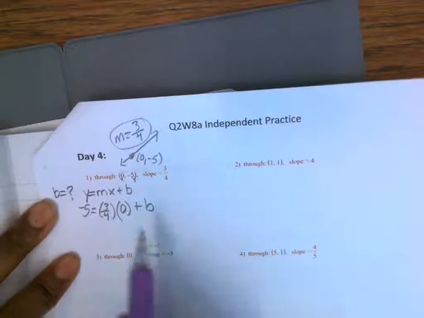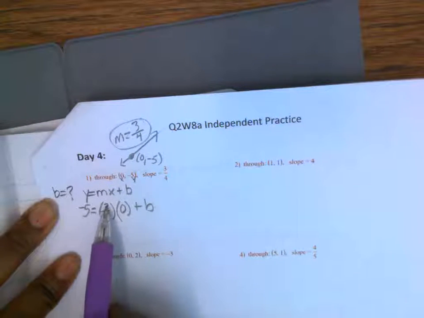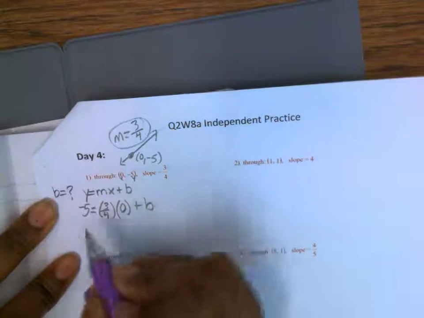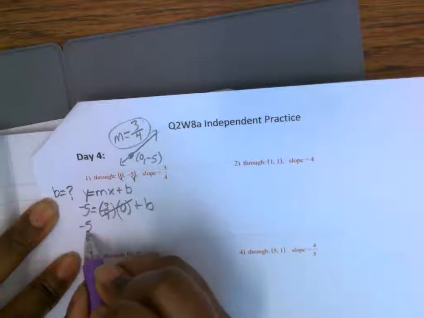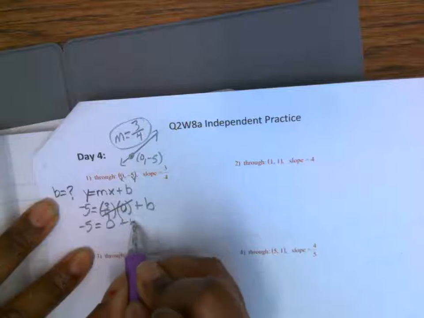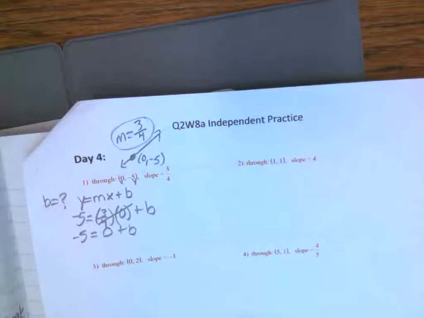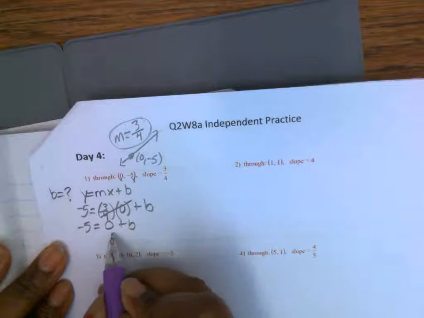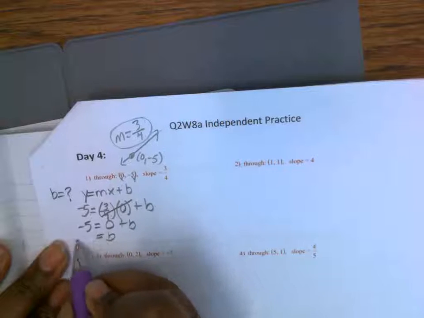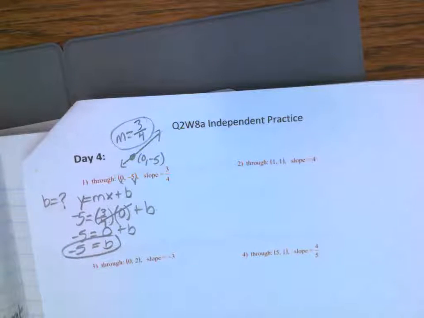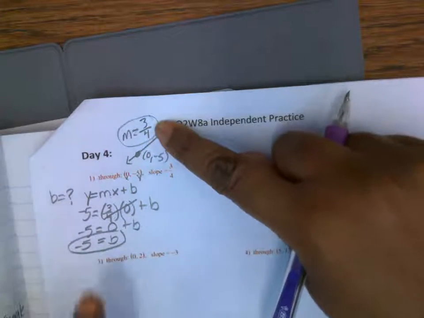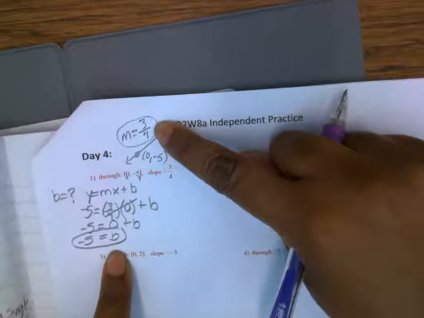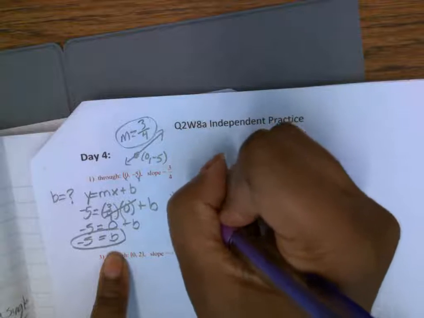So now let's solve for b. So you have to multiply this. 3 over 4 times 0 is 0. Okay? So it's -5 is equal to 0 plus b. Pop up, sorry, y'all. Okay? So 0 plus b is just b here. So I got b is equal to -5. So now look what you have. You have m and you have b. So now you can write an equation.